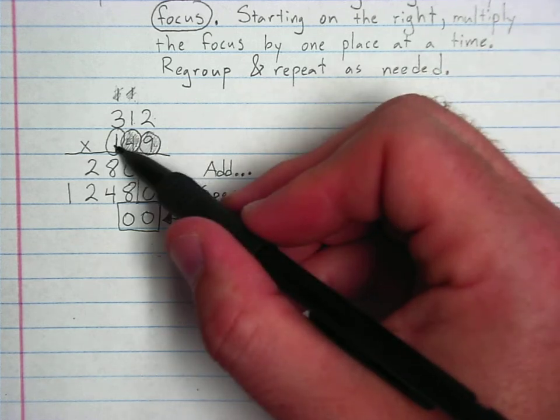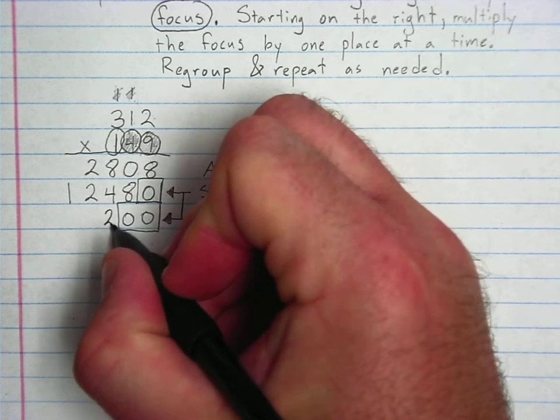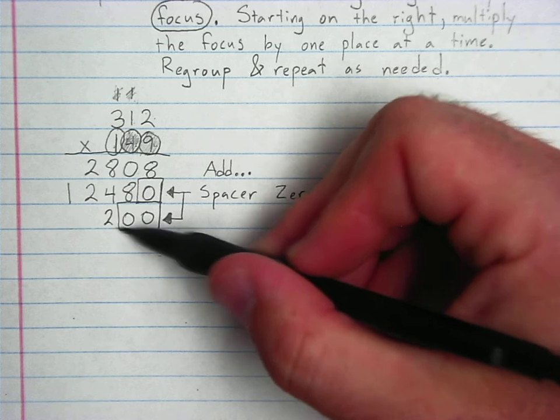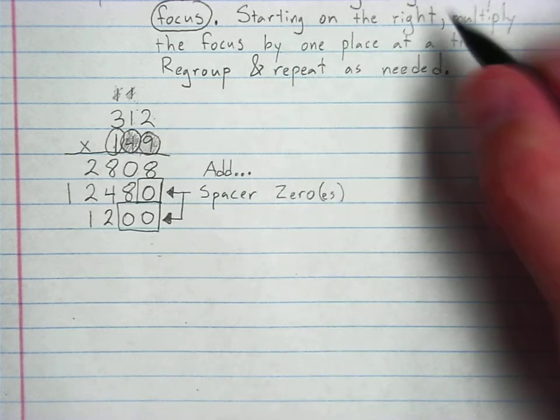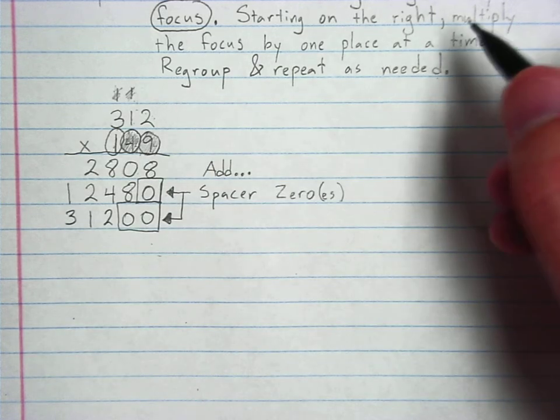Okay, down to it. 1 times 2 is 2. Really, it's 100 times 2. That's why I have 200 here. 1 times 1 is 1. 1 times 3 is 3. Well, that was pleasantly easy.